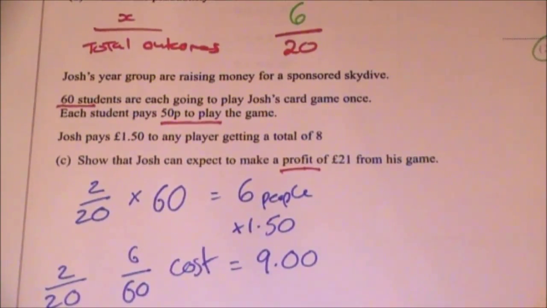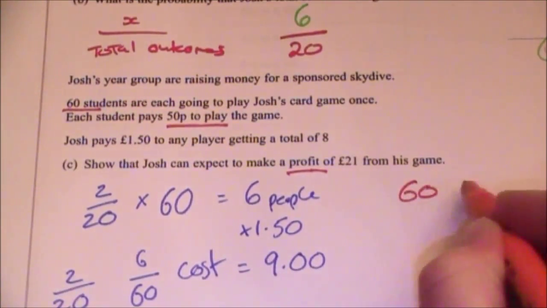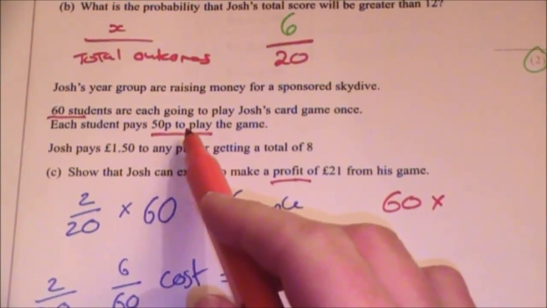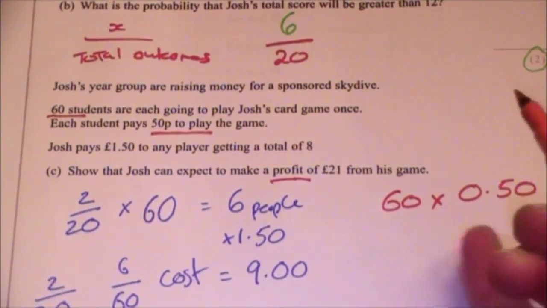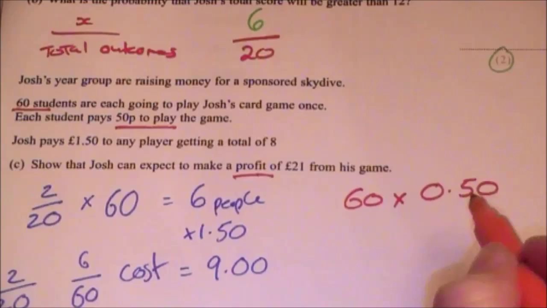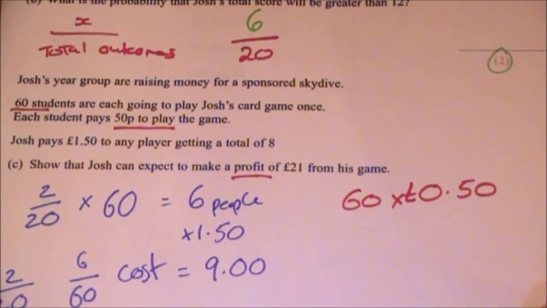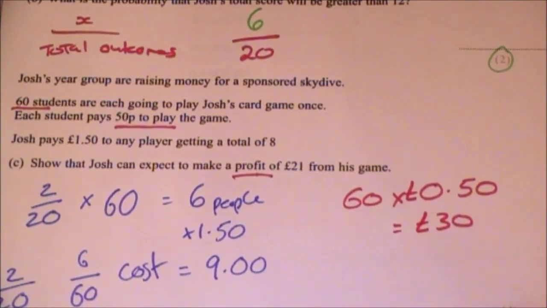Let's now find out how much money he makes. So 60 students are going to play, so he's going to have 60 lots of 50 pence to play the game. Now I don't like working in pence, so I'm going to call it 0.50, because that's what money usually looks like when it's in pounds and pence. So I've got 60 lots of 50 pence. That gives me £30.